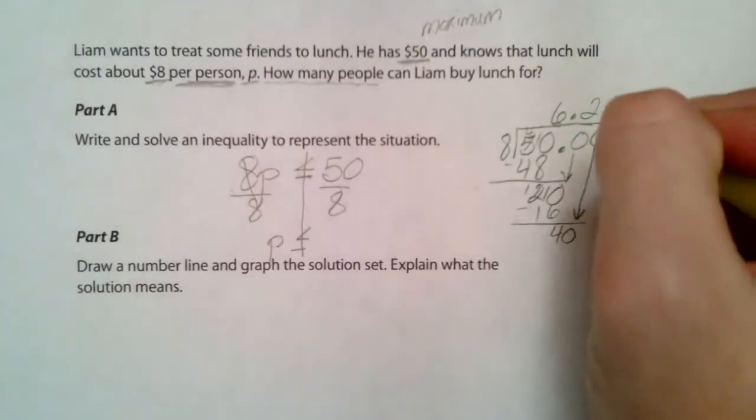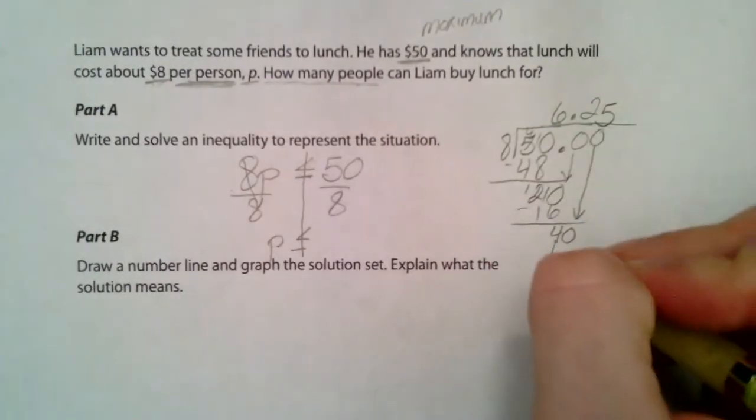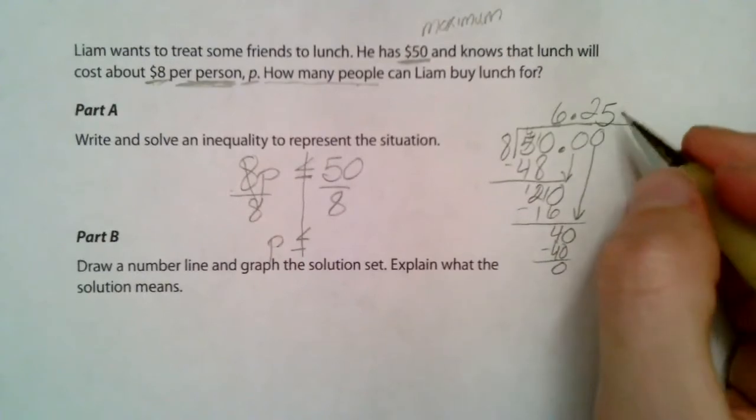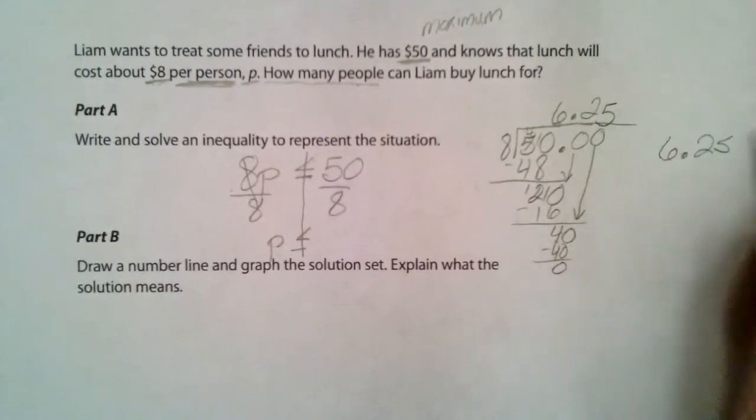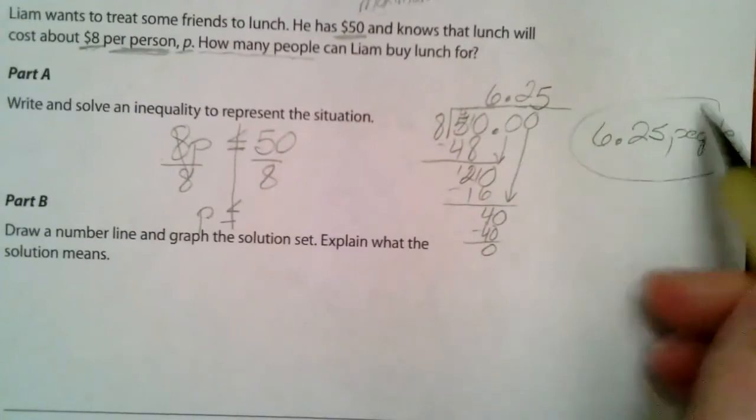8 goes into 45 5 times. 5 times 8 is 40. So then I'm done. Now, I can't have 6 and 2,500 people. Okay, that doesn't work. That doesn't exist.